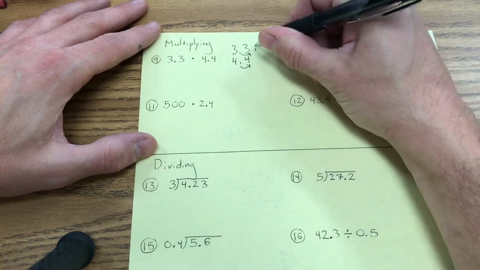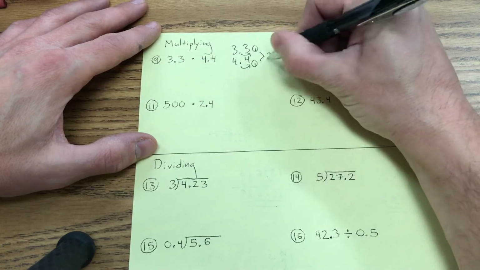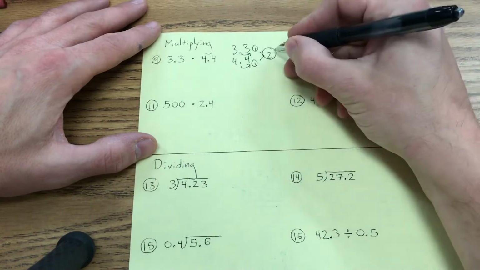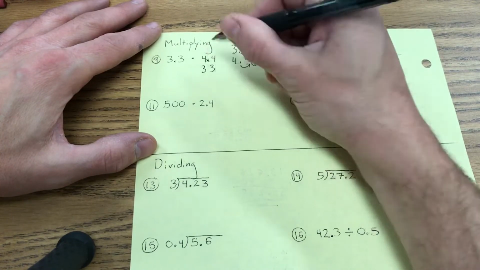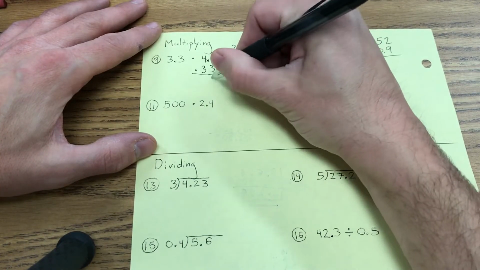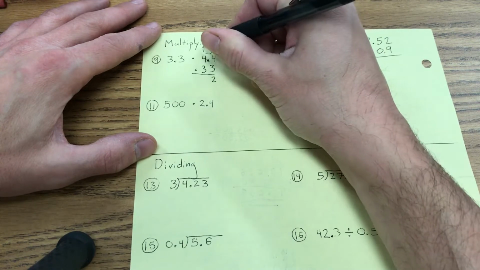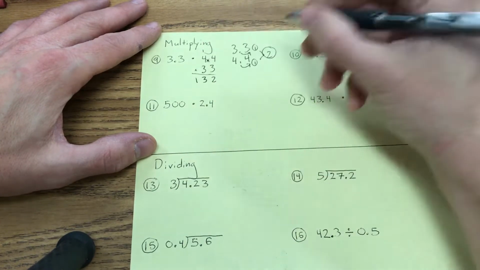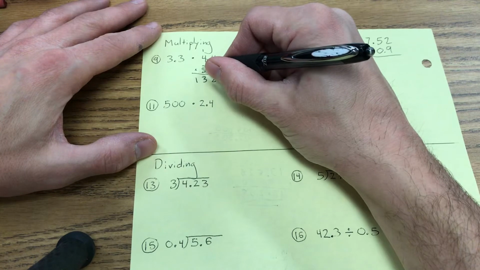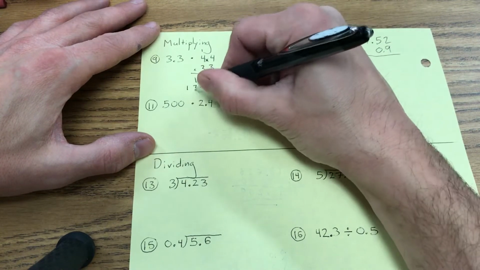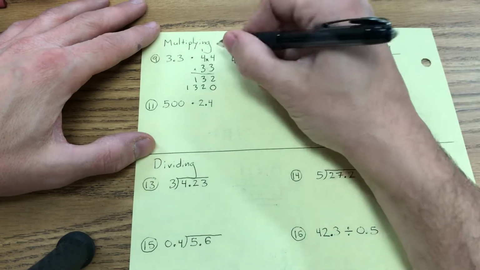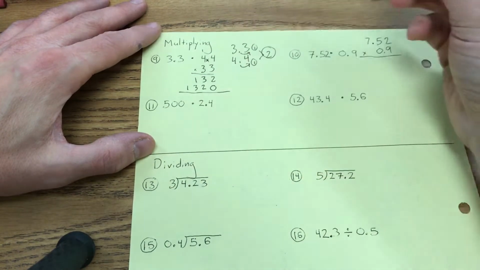So this we moved out once in the top, once in the bottom. That's a total of 2 places. Remember that for later. So 33 times 44. I'll put this here, and I'm going to ignore my decimal. Okay, so 3 times 4 is 12. 3 times 4 is 12, plus 1 is 13. Okay, I'm going to shortcut this. I know that 3 is going to get me the same stuff. I just put a 0 here, and then I'll write 132 again. Okay, you've already found those multiples.